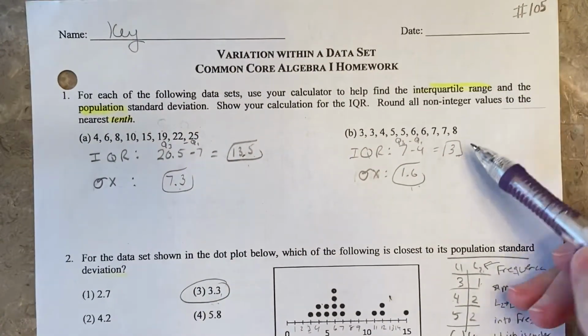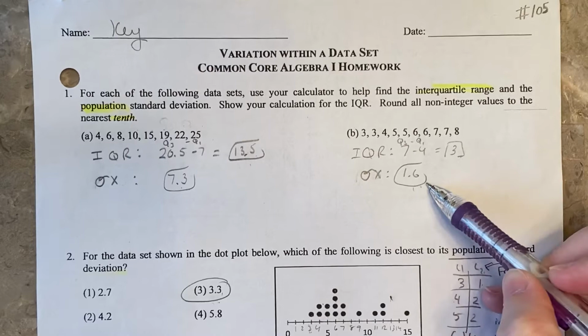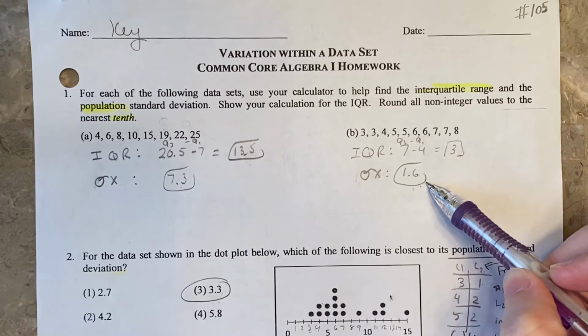All right, so for B, interquartile range is 3. Your population standard deviation is 1.6.